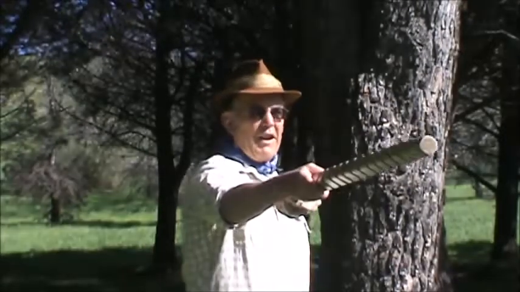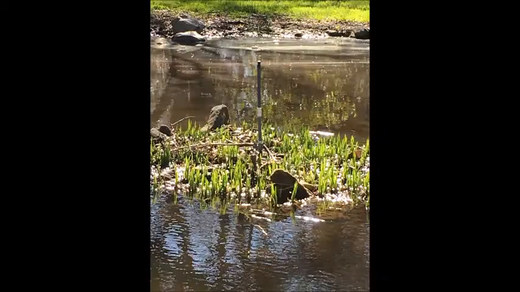Now if you look over there in the pond, you see a little island. In the middle of the island, or actually on the island, is Populari tremendisi. That's the iris plant. Come summer, spring, you'll see the flowers.